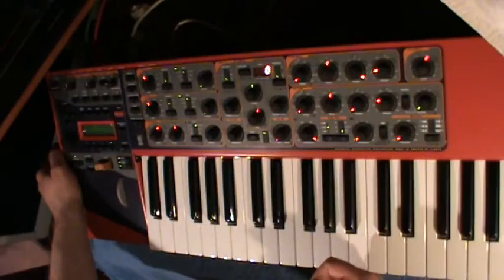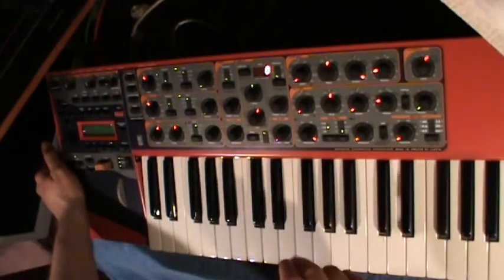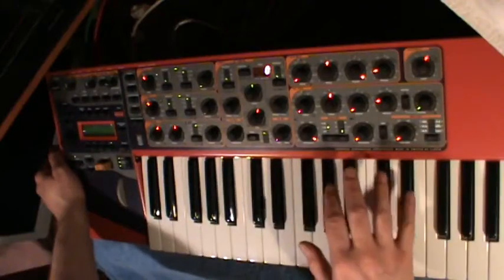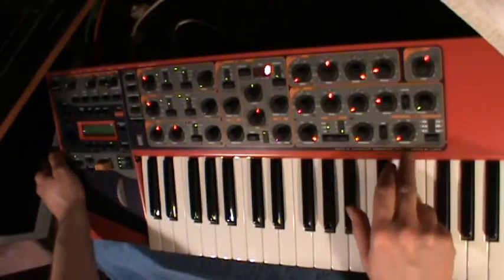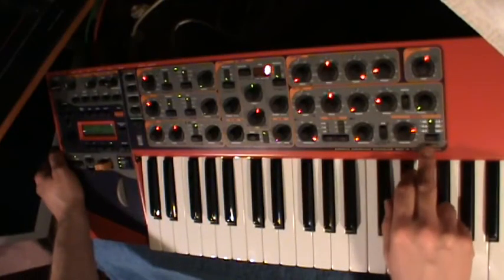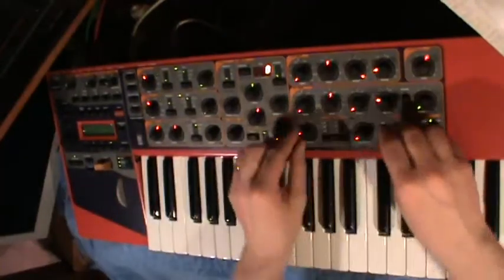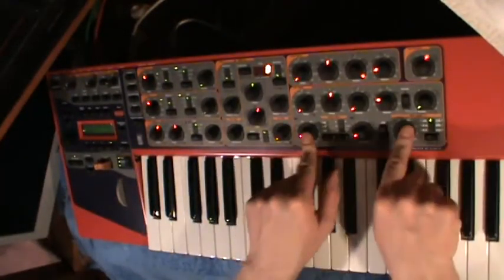So we've touched a bit on the morph. We'll go back to morph in a bit, but we're going to look at the multi-mode filter settings. Multi-filter settings, there are 6 of those as well. These actually introduce 2 filters with a common resonance control. There's filter 1, filter 2.